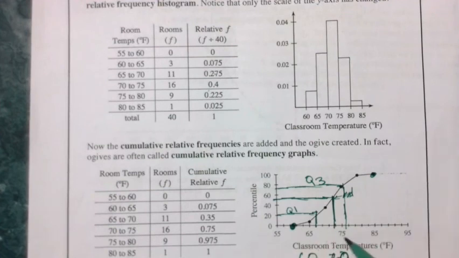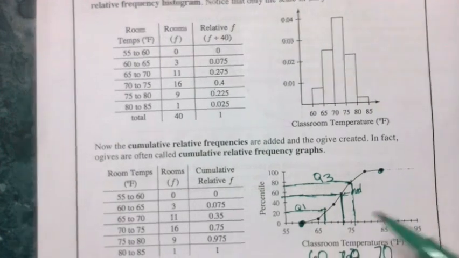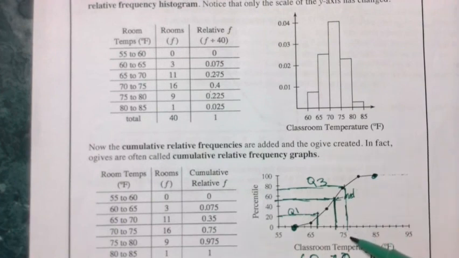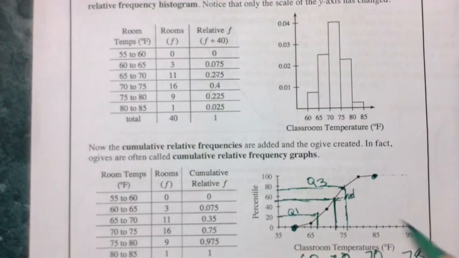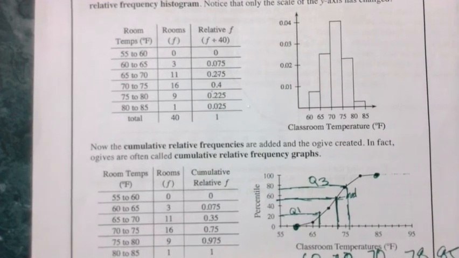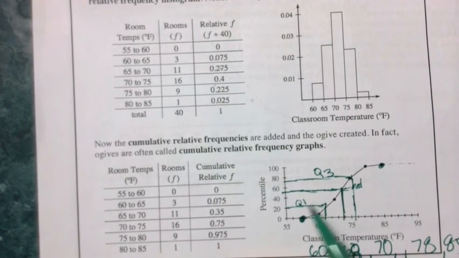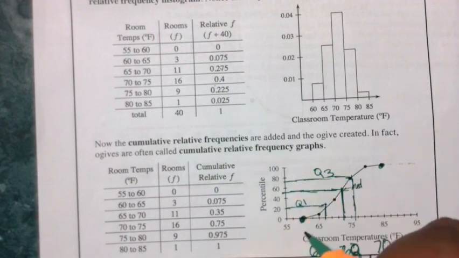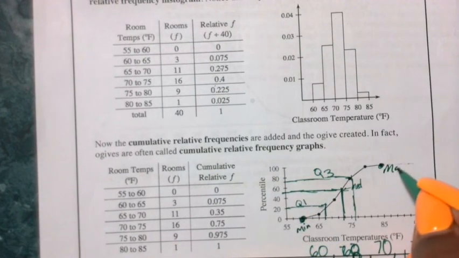I don't like counting these, but you just get the gist. And then your quartile 3 will be a little bit after that, so 78, and then your max will be 85. So that's how you find your 5-number summary. You use the 25, the 50, and the 75, and then your min and your max. I don't think you can see that.